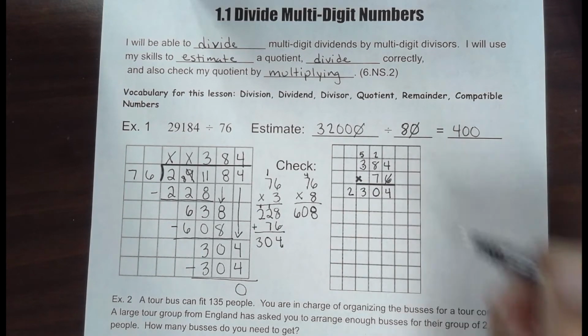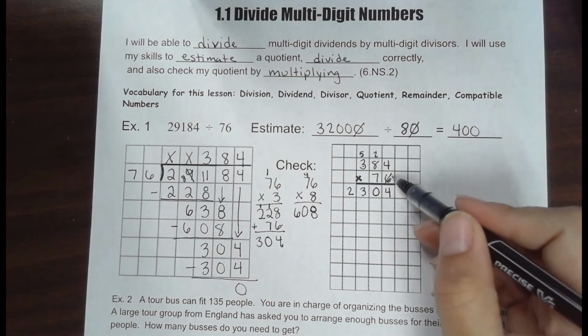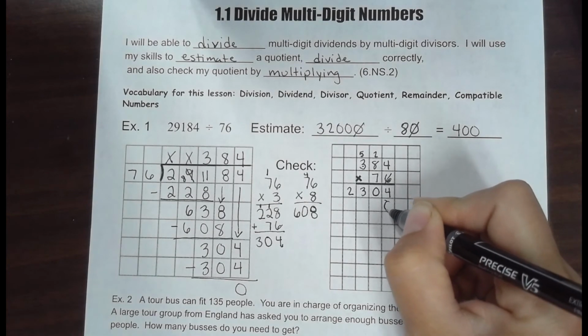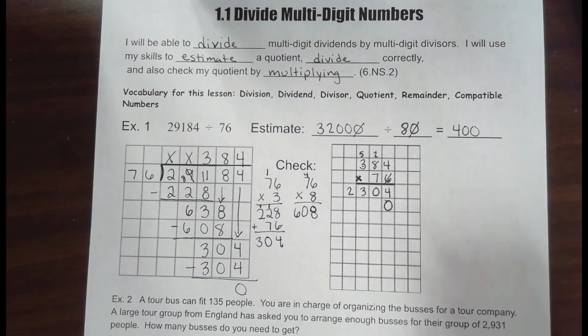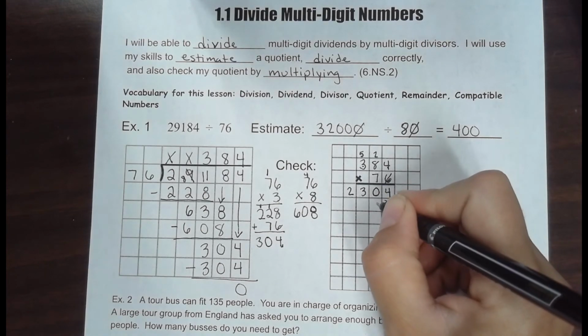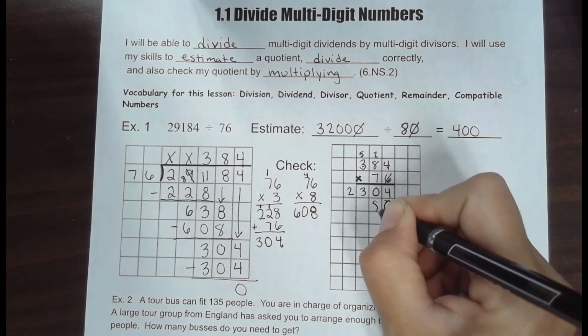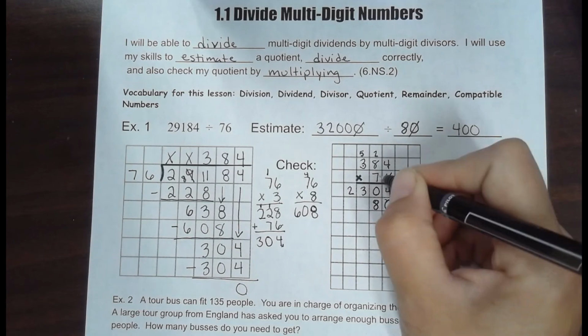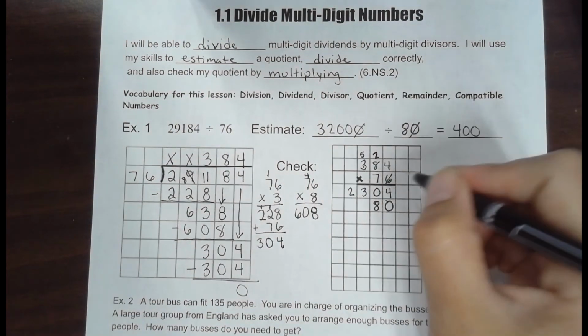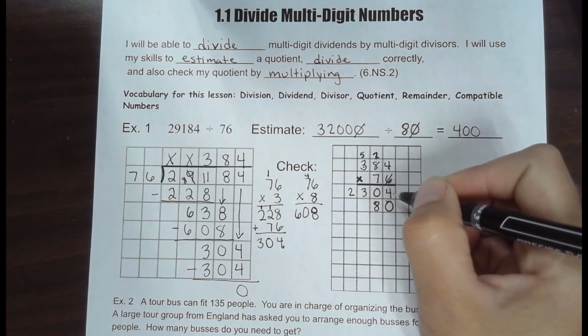I like to cross it off just so I remember I've already done that. Now because of that, we're moving to the tens place. That means we will have no ones. So put a placeholder 0 there. I'm not going to get any ones out of this multiplication. So 7 tens times 4 would give me 28. So I'm going to put an 8 here and regroup 2. So there's a 2 for this time. 7 times 8 is 56.